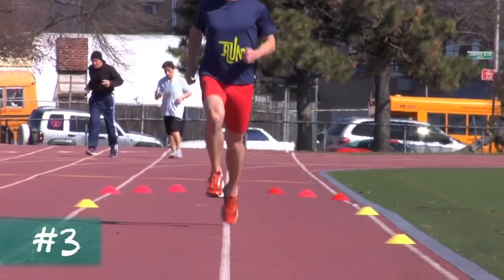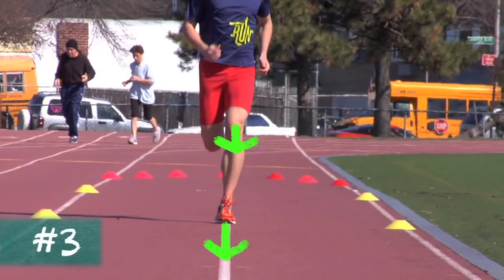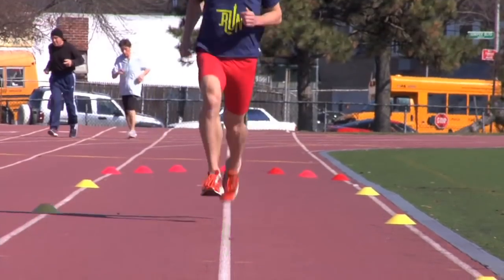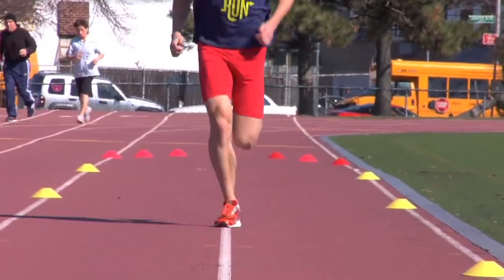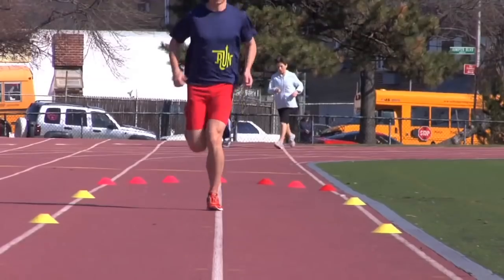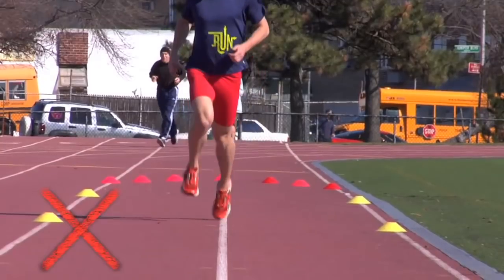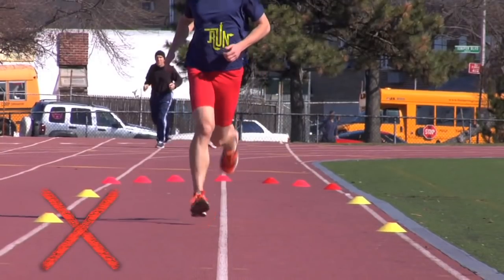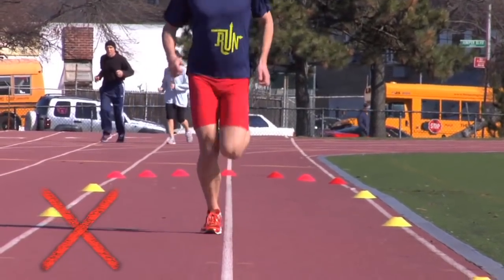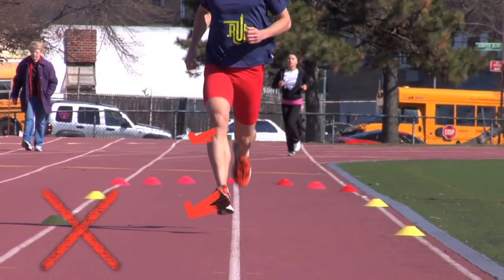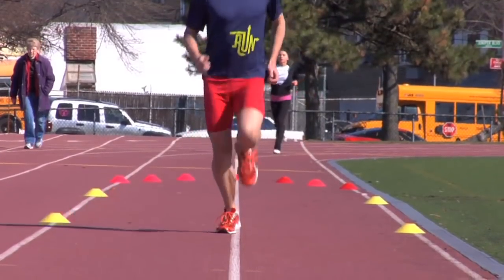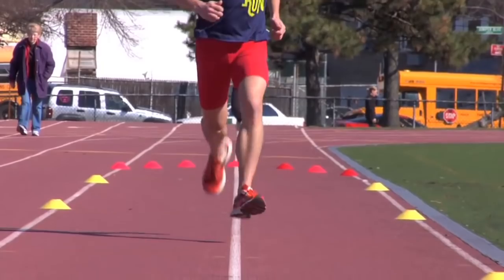The third essential is to land with the foot and knee pointed in the direction that the body is traveling, so that all the energy and force generated can propel the body where it wants to go. When the feet or knees point inward or outward, this steers some of the energy in the wrong direction.